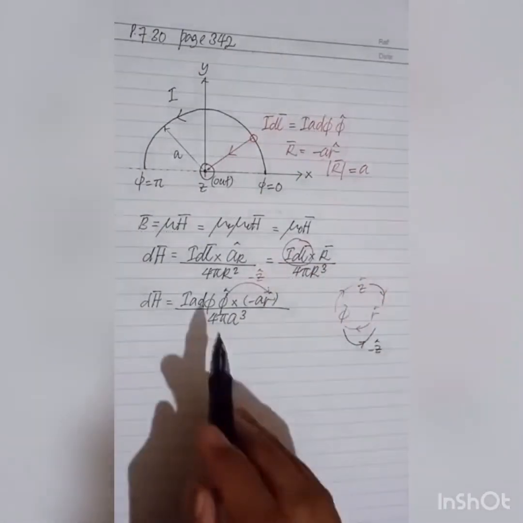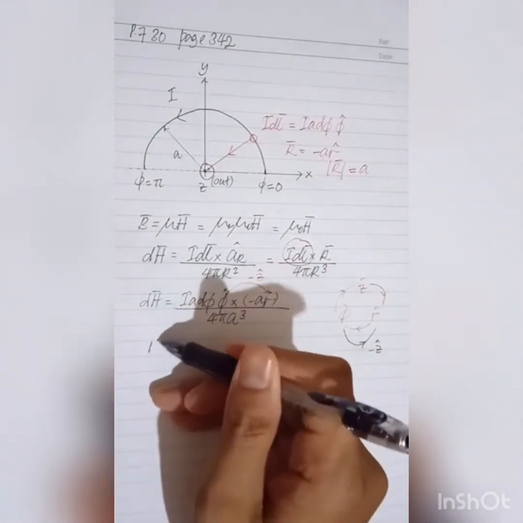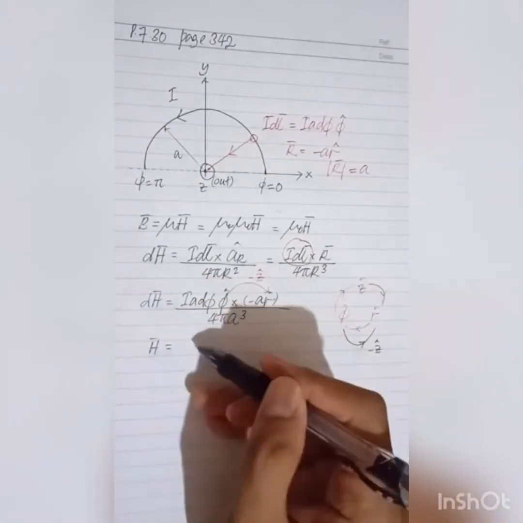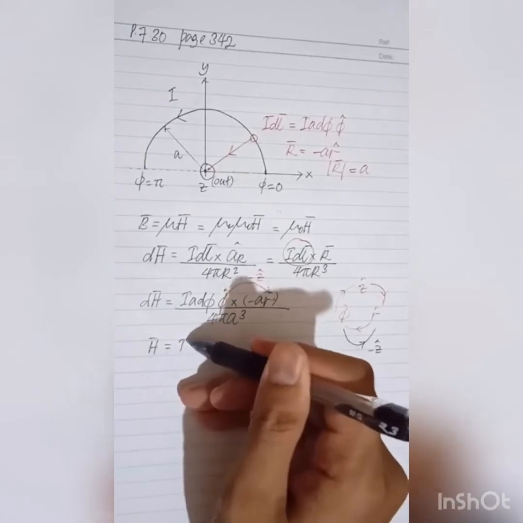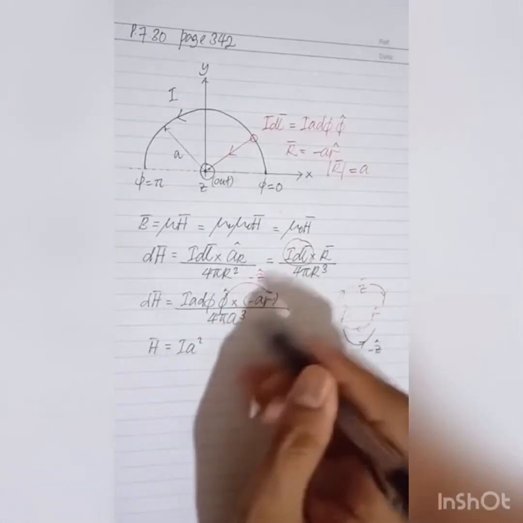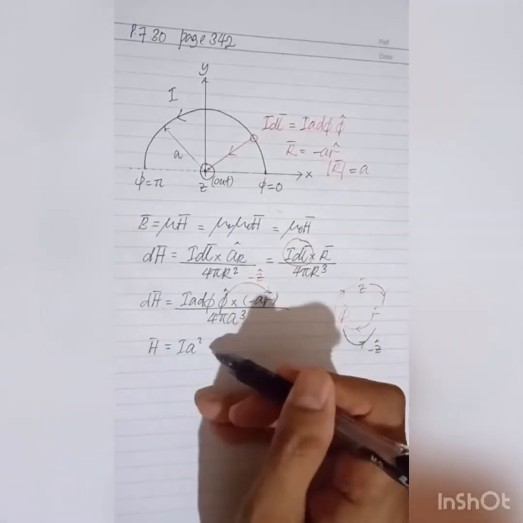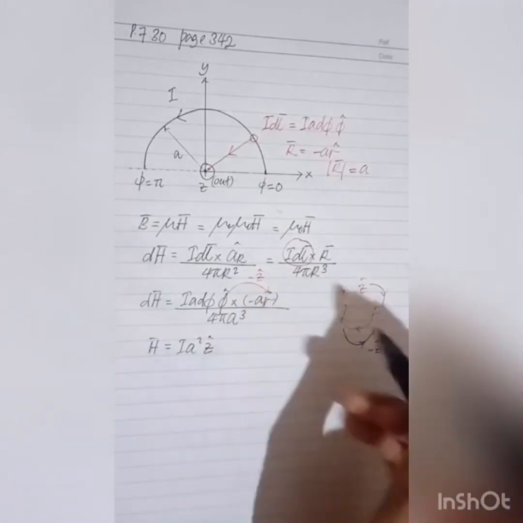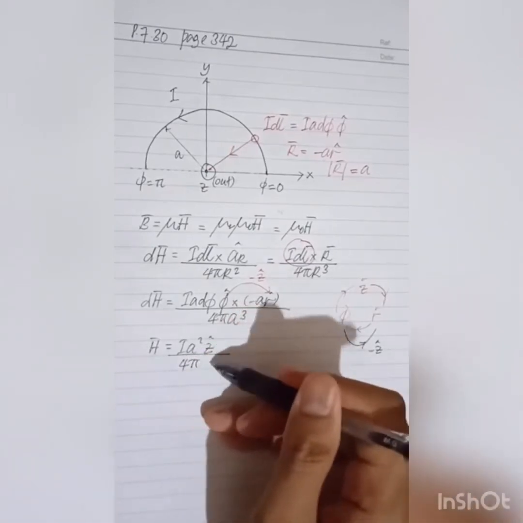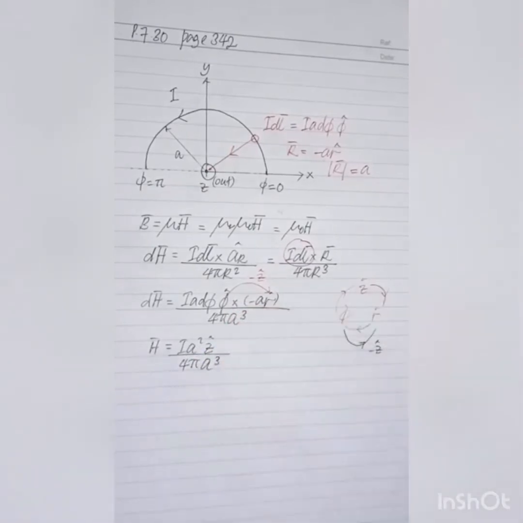Very well, now let's proceed. Let's integrate over d phi. Now I have H here left. The a times a gives a squared, so I a squared, and then minus times minus gives positive z direction, over 4 pi a cubed.